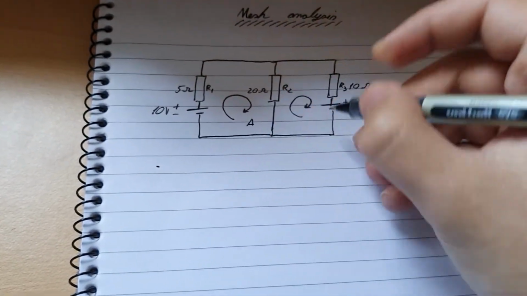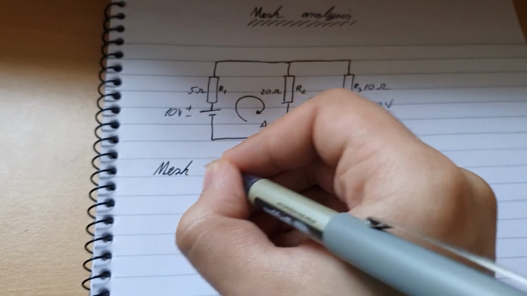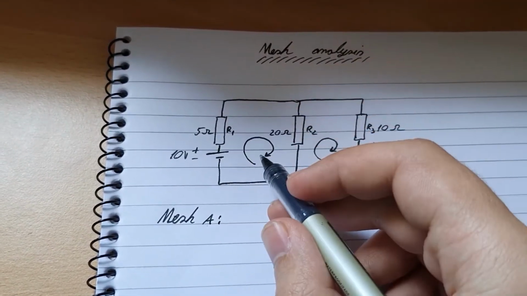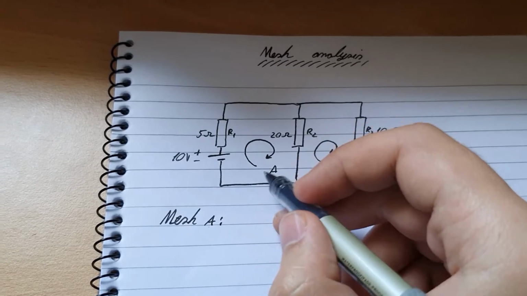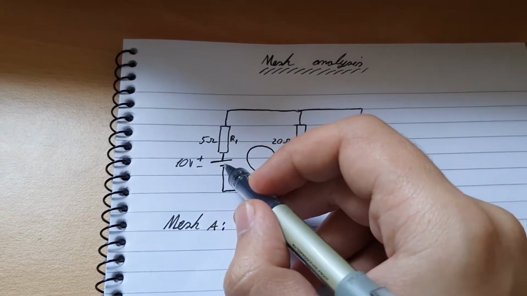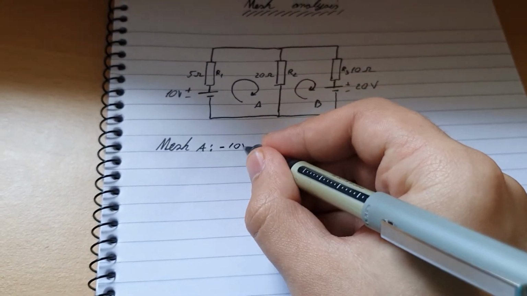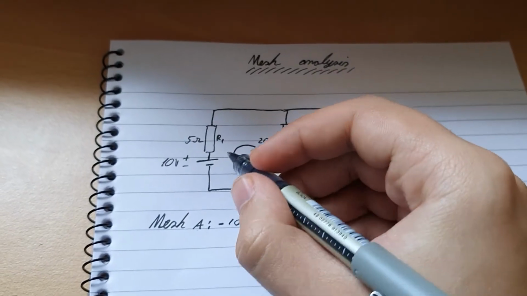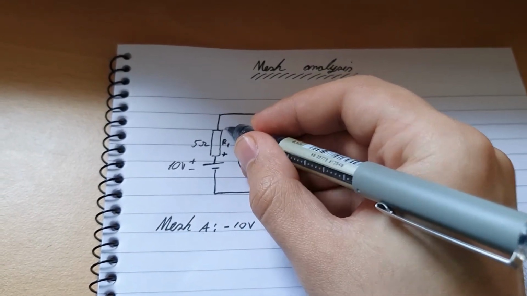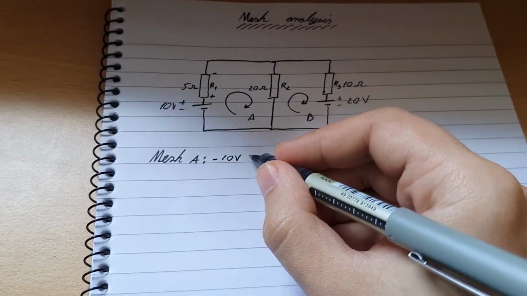This one will be A and this one will be B. So mesh A. Now we follow this loop, so the current goes to the negative end, and it comes out the positive, so that will be minus 10 volts, and it will go to this, so we'll make it positive and make this a negative, so it will be plus 5 ohms.